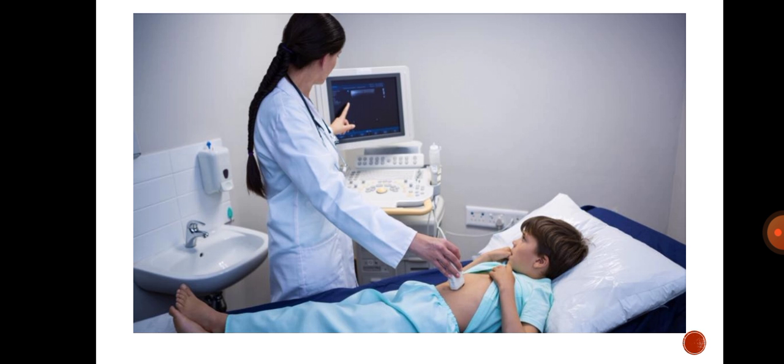So let us see. This is one of the examples. Here you can see in this picture, this doctor is holding one probe. She is observing the internal organs on the screen of the computer.